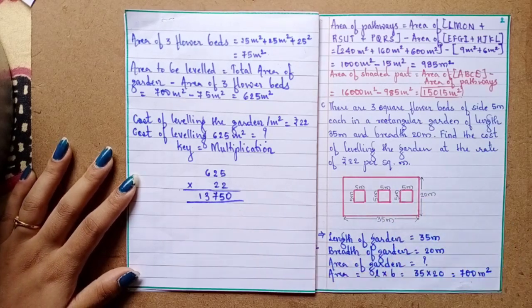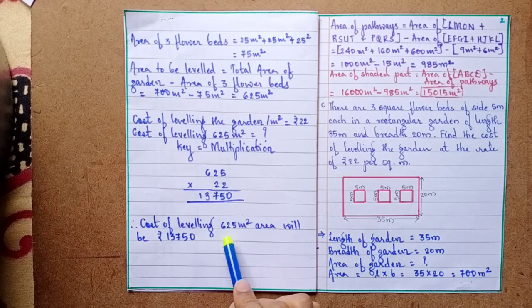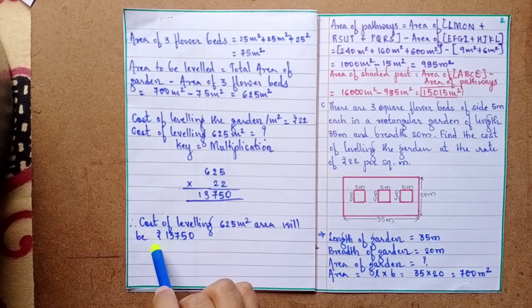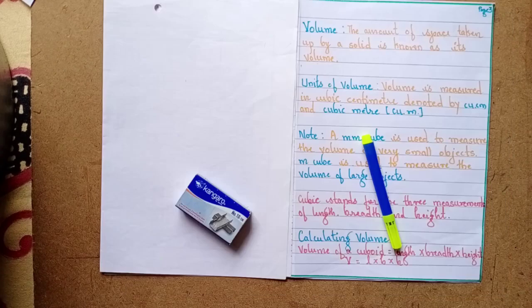So let's write the final statement. Therefore, the cost of leveling 625 meter square area will be rupees 13,750. Okay, hope you have understood this problem. Now let's see the next concept, volume.